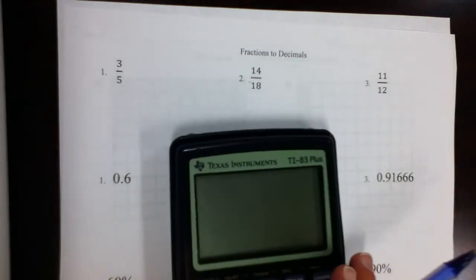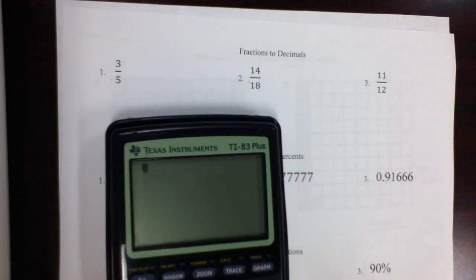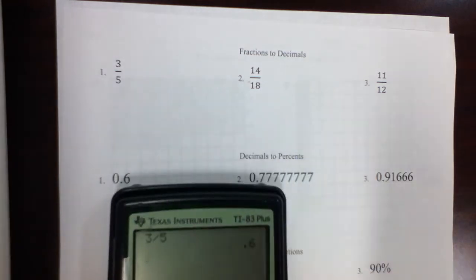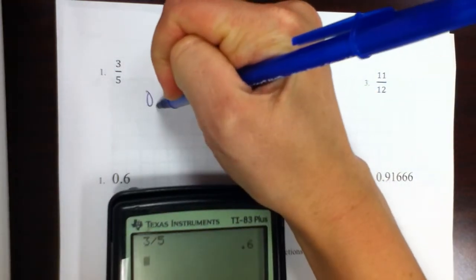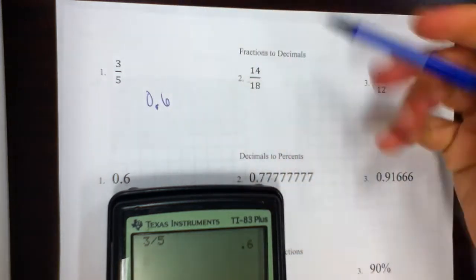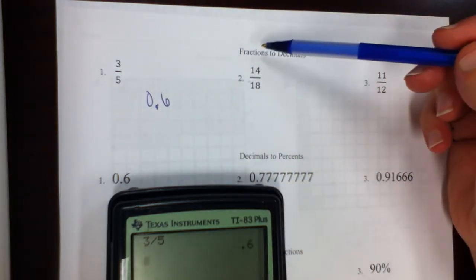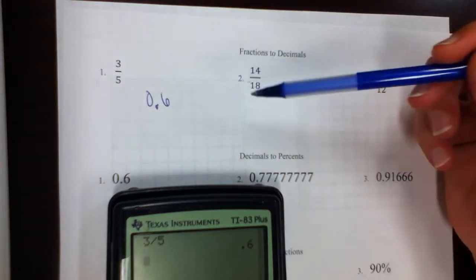So, like Miss Boston did, we have a fraction, and our fraction is 3/5. So on my calculator, I'm just going to type in 3 divided by 5. It tells me my answer is 0.6. So here, all we're going to be doing is looking at moving our fractions to decimals.